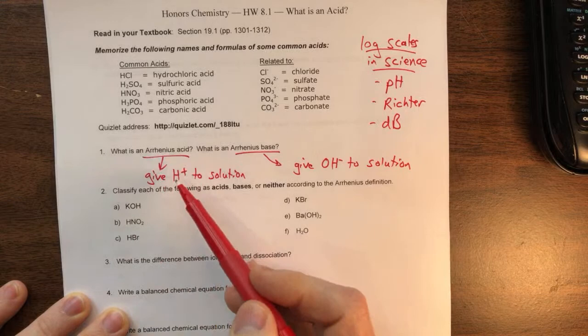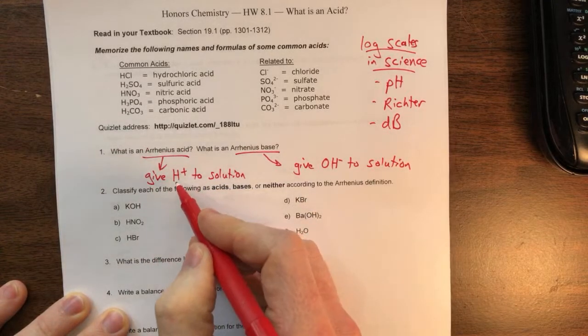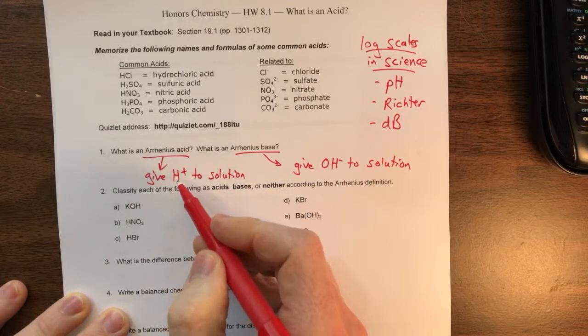Okay, so an Arrhenius acid gives H plus to a solution, and you guys should have read that H plus, well, really, typically is not all by itself, right? Remember, hydrogen is just 1 proton and 1 electron, right?